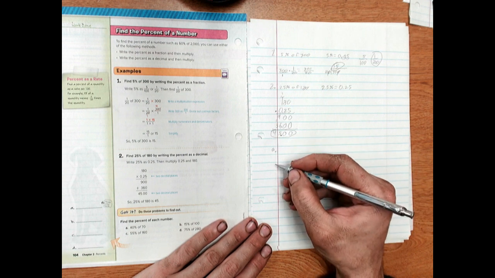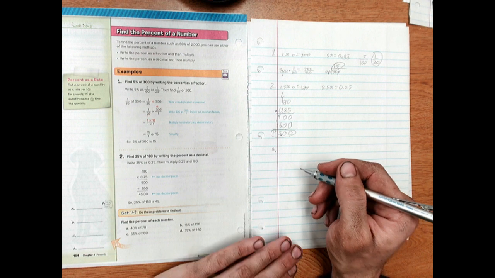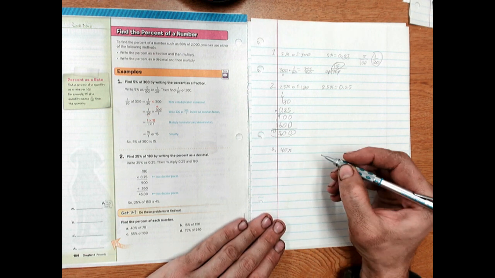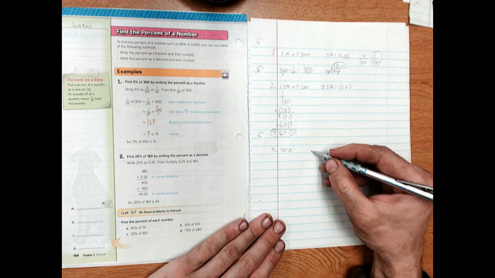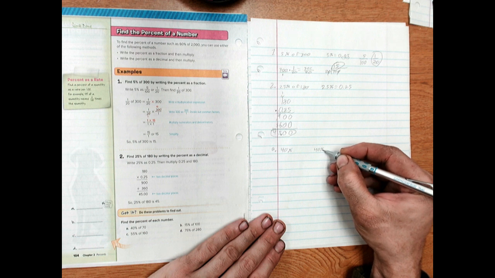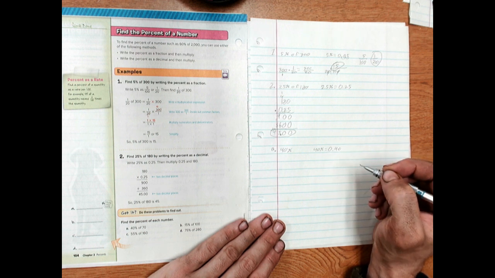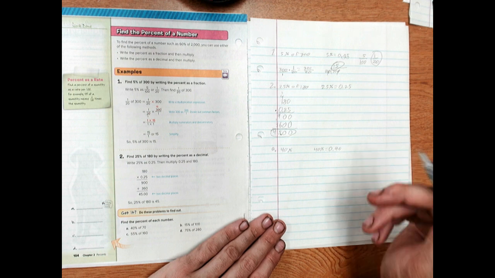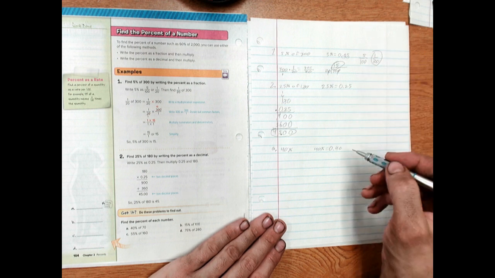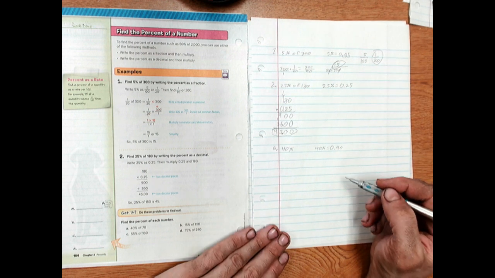A. Find the percentage of each number. 40% equals 0.40. And you can use whichever of these two techniques you would like to.